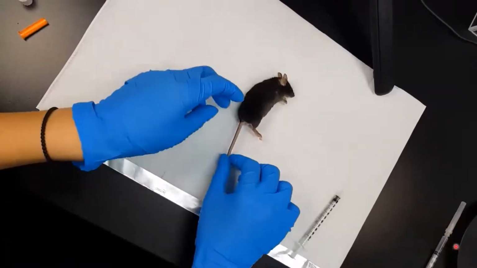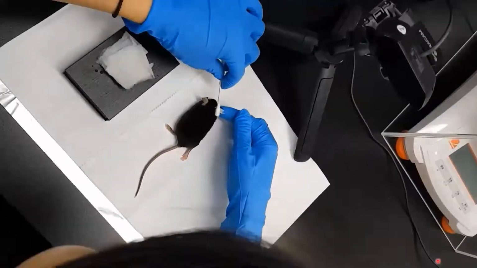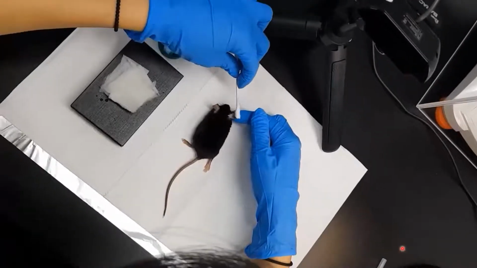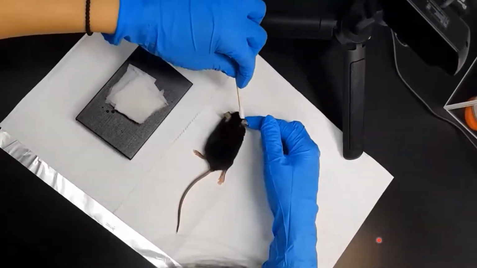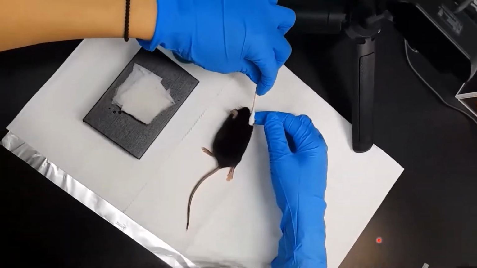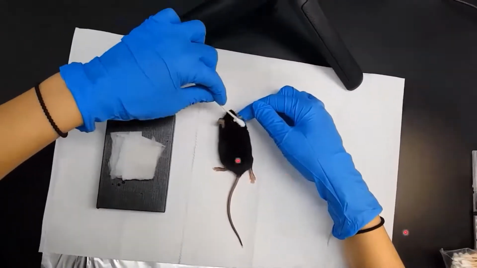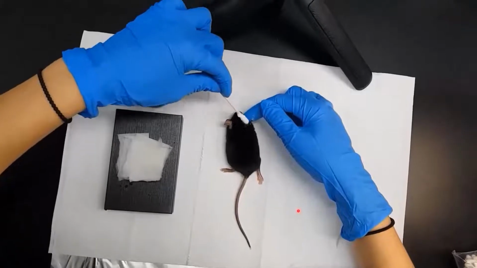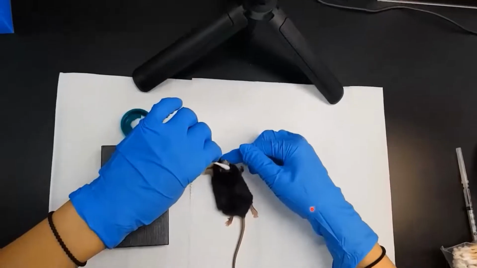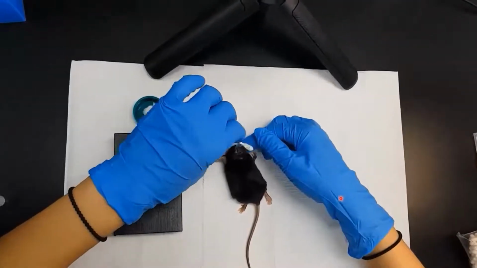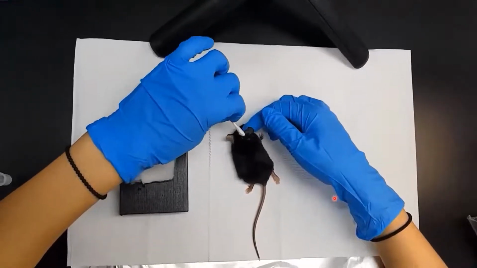And then after injecting the dye, the imaging area of the ear skin was shaved with hair removal cream to prevent visualization of high autofluorescence signals from the hair. So apply the cream evenly to fully cover the hair on the ear skin. And after about 3 to 4 minutes, gently remove the cream and clean it with saline.